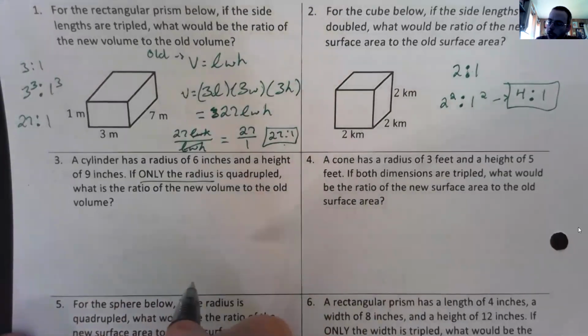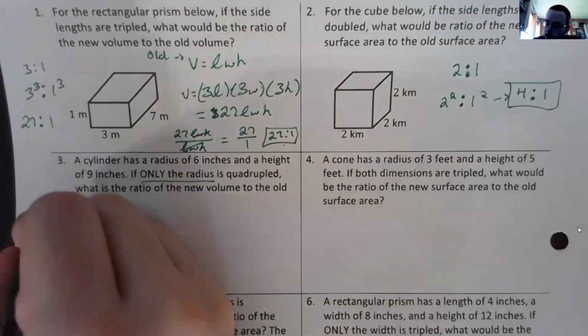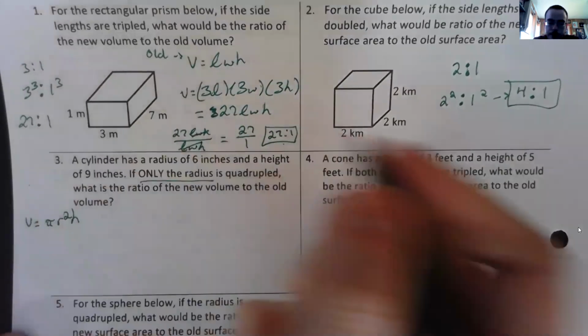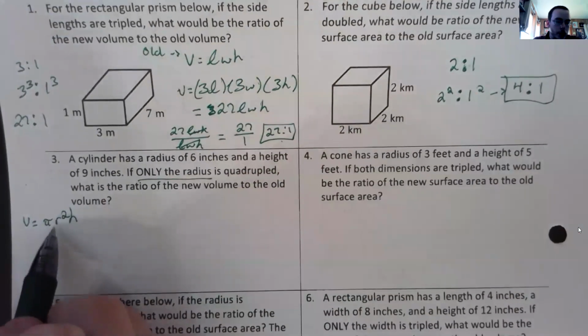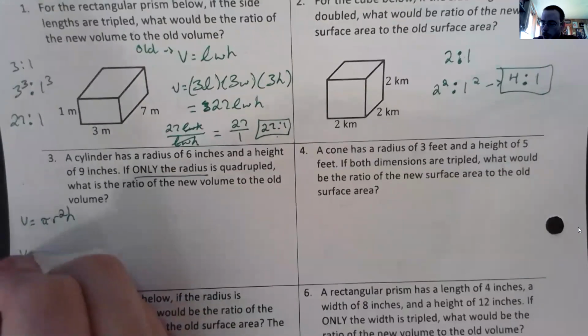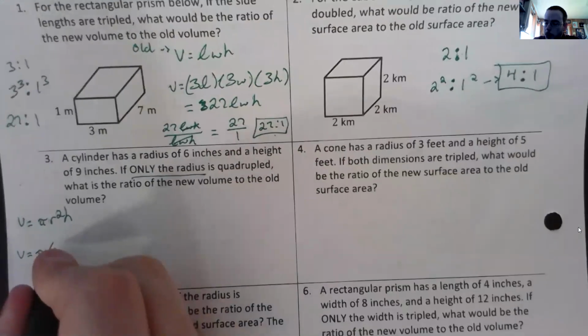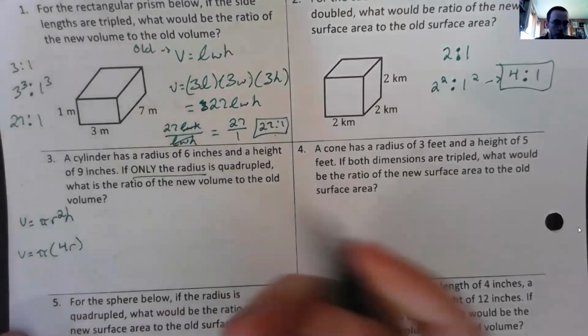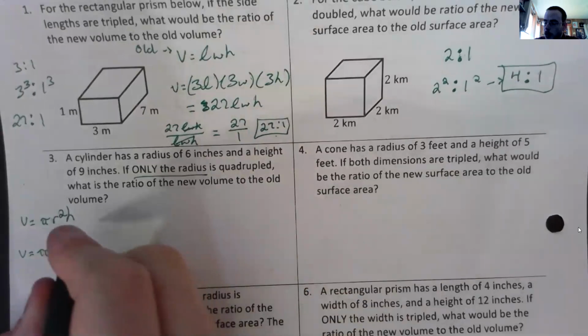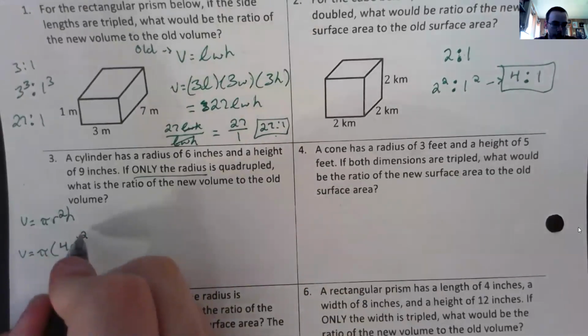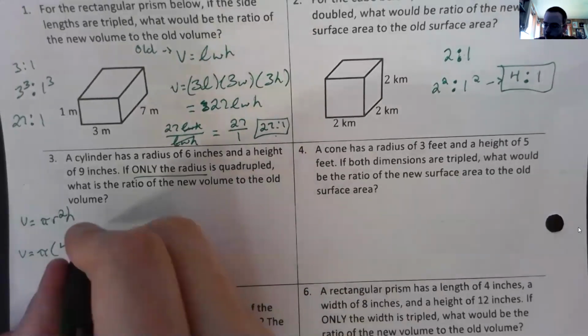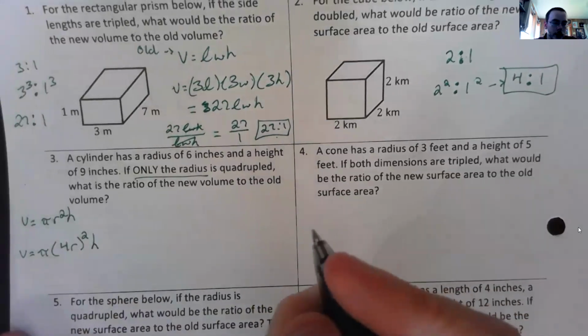So the volume of a cylinder is given to us by pi r squared h. Now what we're going to do here is we're going to quadruple what r is. So we have pi, in parentheses, we have 4 times r because we're multiplying it by 4. And then we have a squared. So this is your new radius. That's why it's in the parentheses and it's still squared, times your height.